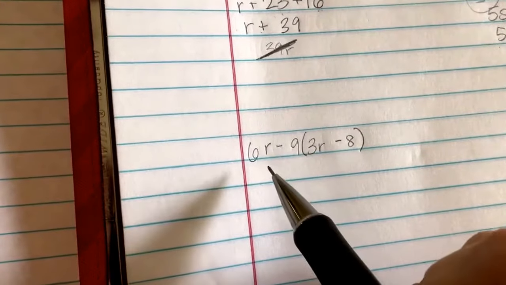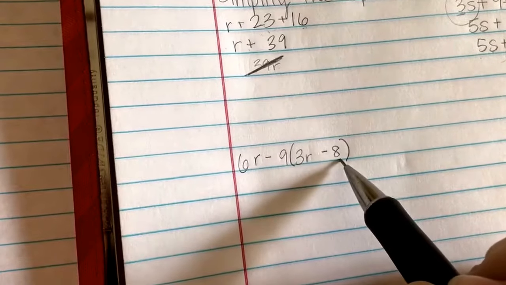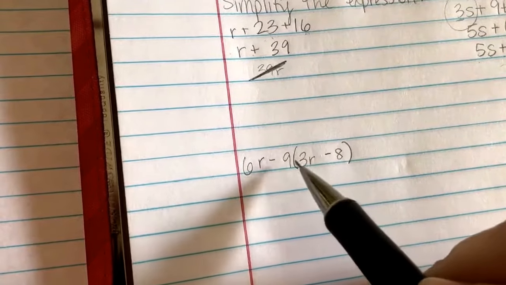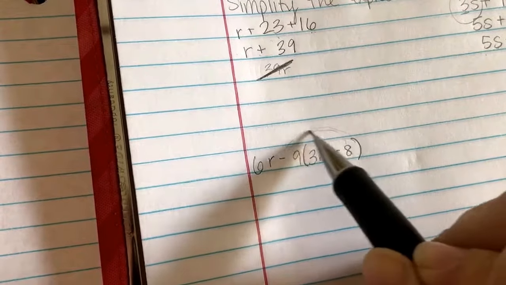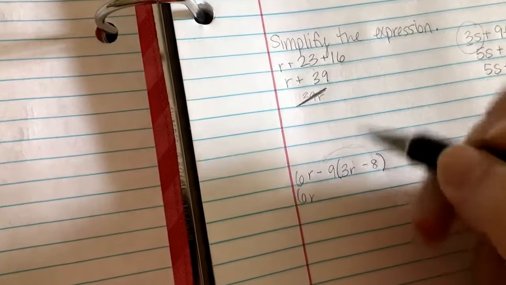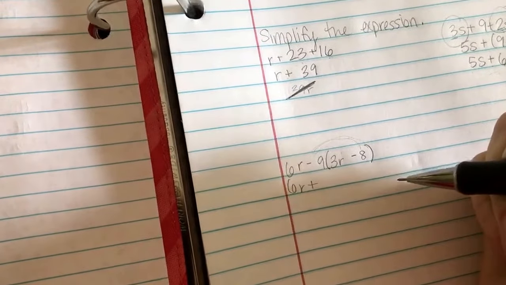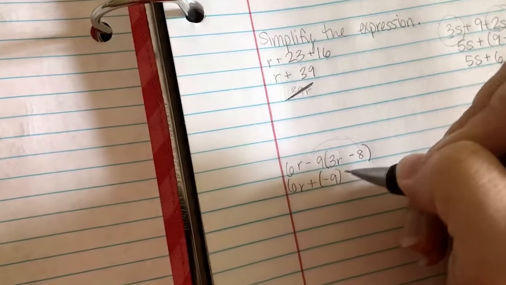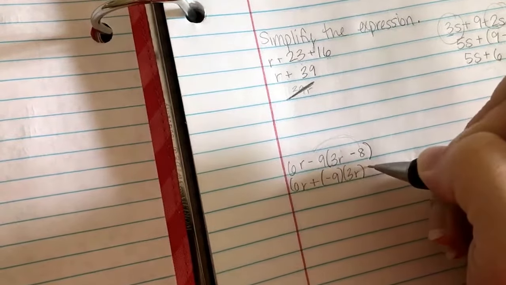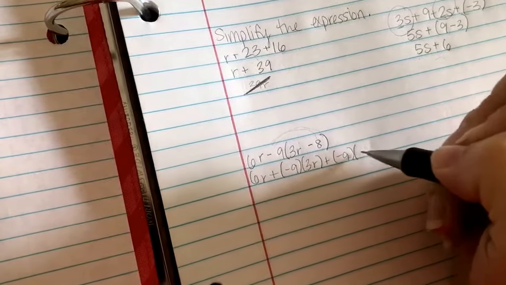Okay, so this one's a little bit trickier. 6r minus 9 times 3r minus 8. And with this in parentheses, we have to multiply this negative 9 by each of these terms inside the parentheses before we can do anything else. So let's just bring down the 6r. And I think the easiest way to think of this is you're combining it. Addition just means combining it. So with a negative 9 times 3r and combining that with negative 9 times negative 8.